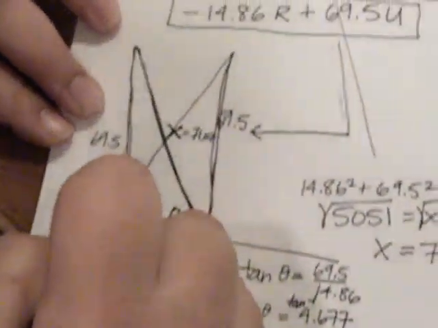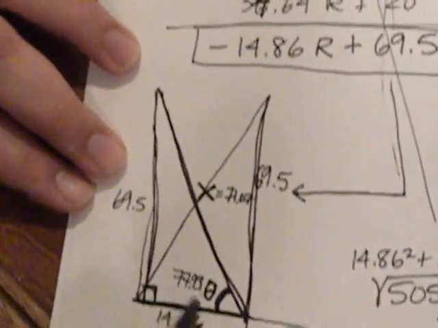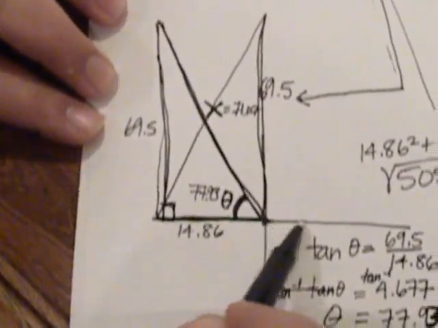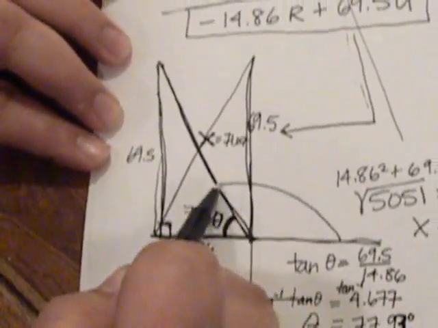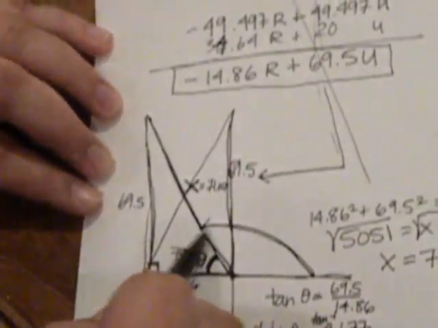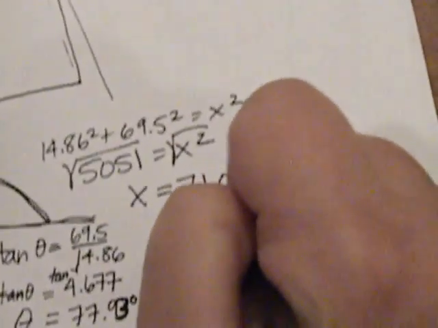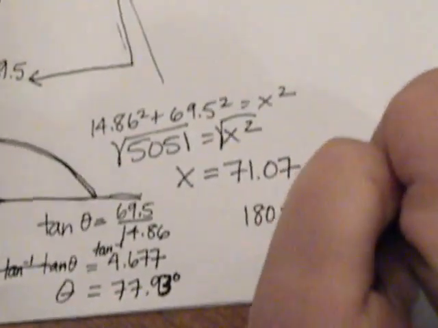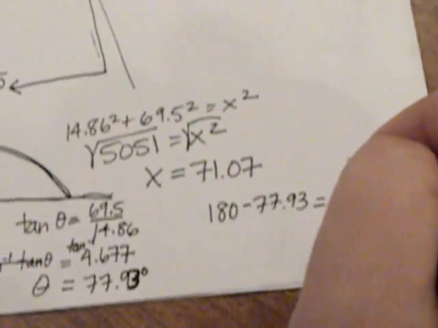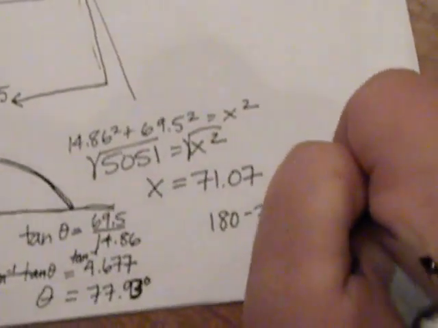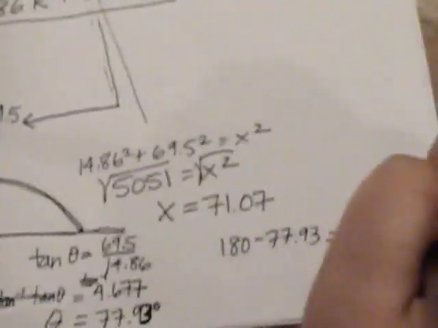So if this angle is 77.93 degrees, what we really need is this angle here. So we have to do 180 minus that. And when we do 180 minus that, we get 102.07 degrees.